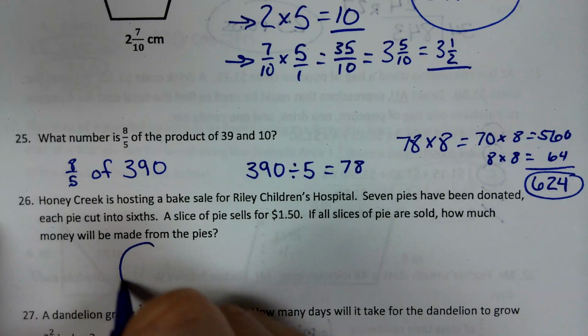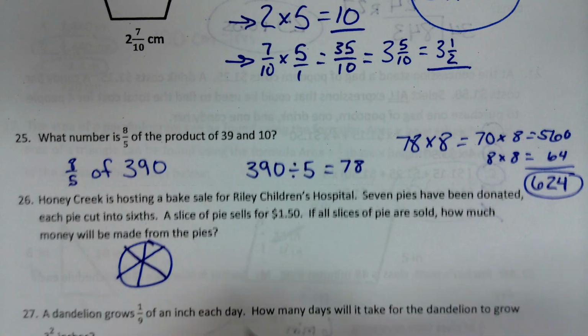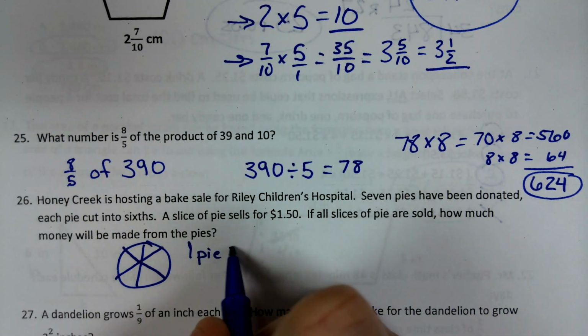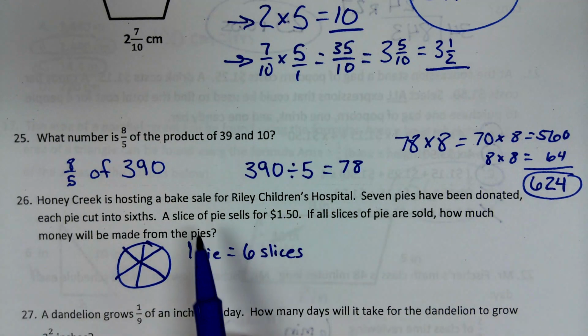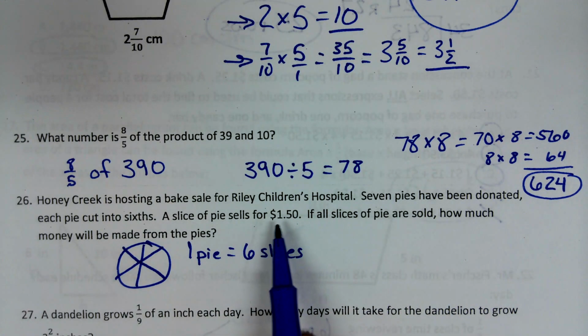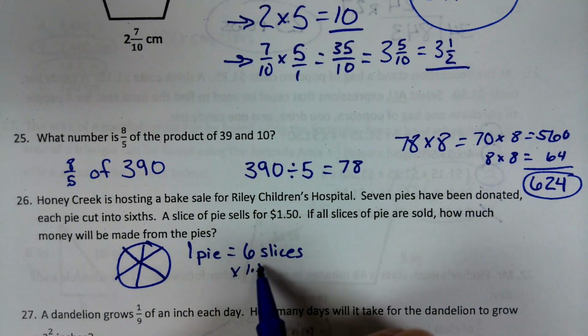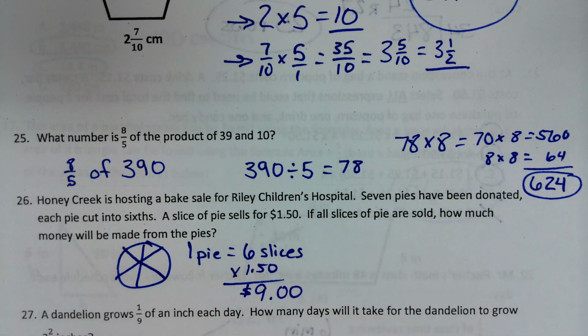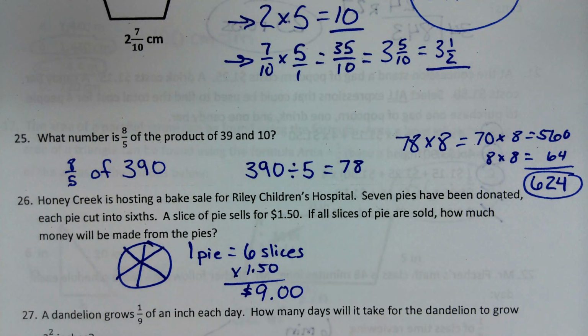So if you just want to kind of imagine what that might look like, I'm no artist, so pretend that's drawn a little bit evenly. And we've got 1 pie gets us 6 slices. A slice of pie, so each of those slices sells for $1.50. So if I'm multiplying that by that $1.50 per slice, that's $9 per pie. If all slices of pie are sold, how much money will be made from the pies?